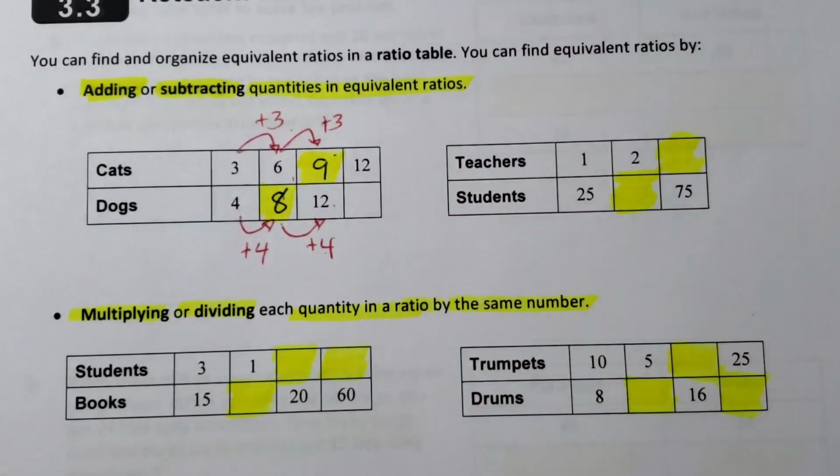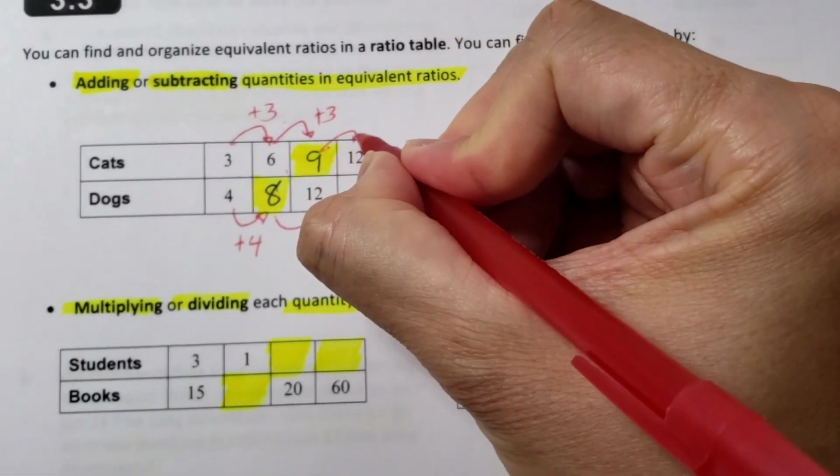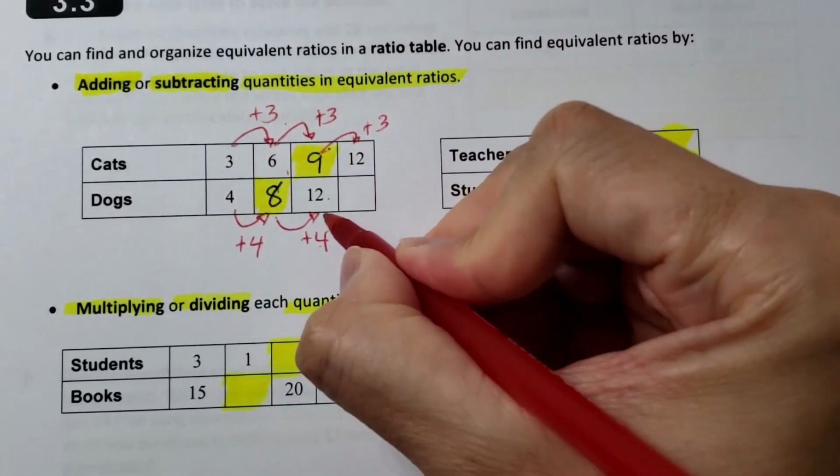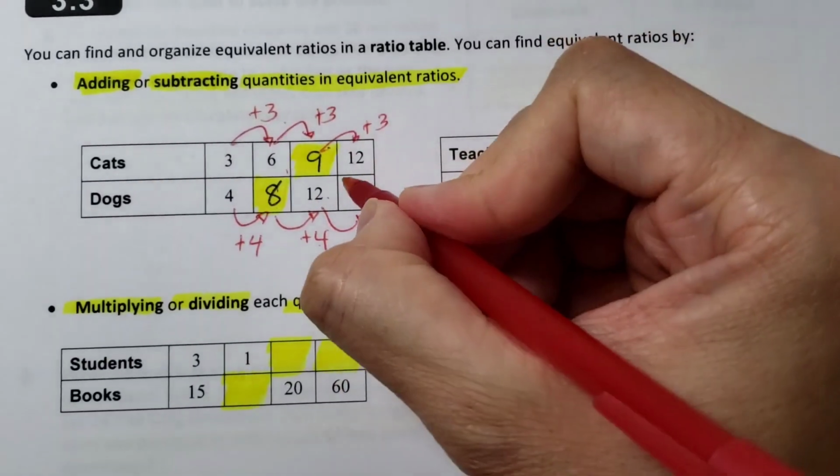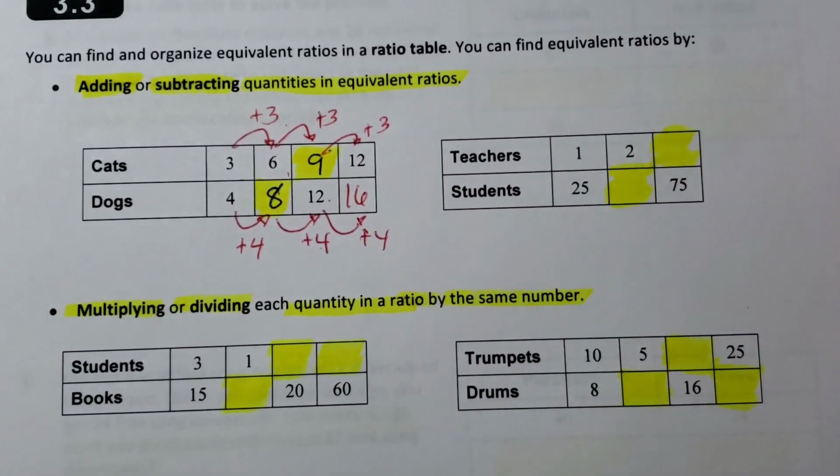Now we need to add 9 plus 3. That becomes a 12. So 12 plus 4 becomes a 16.